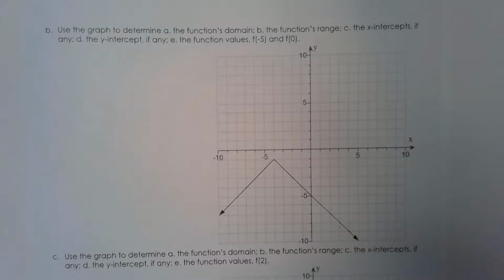All right, it says use the graph to determine the function's domain, the function's range, the x-intercepts, if any, the y-intercept, if any, and the function values f of -5 and f of 0. All right, so domain, that means we're going to look along the x-axis to determine if there's a start, stop, or we have endpoints. We're going to identify that.